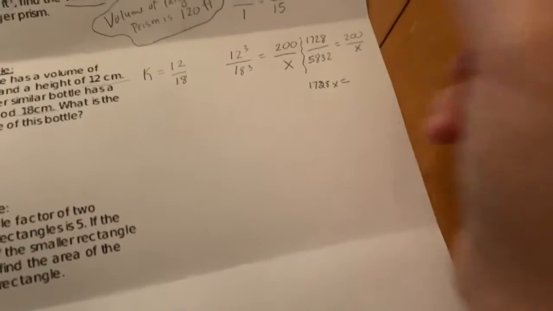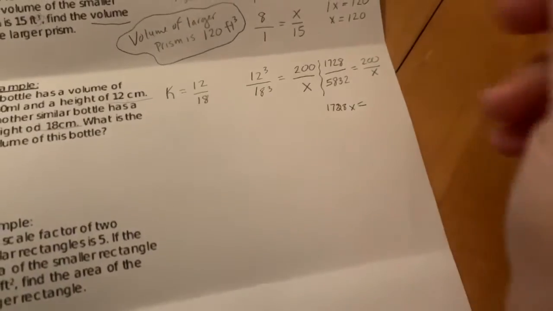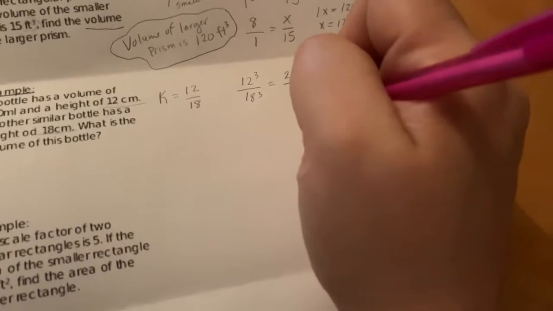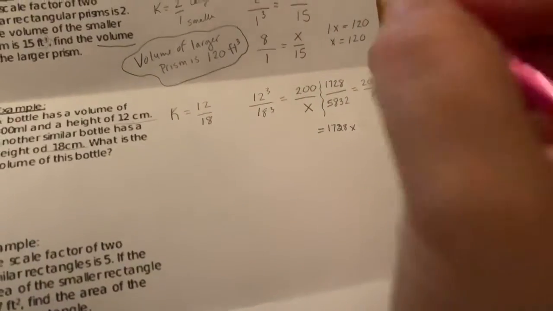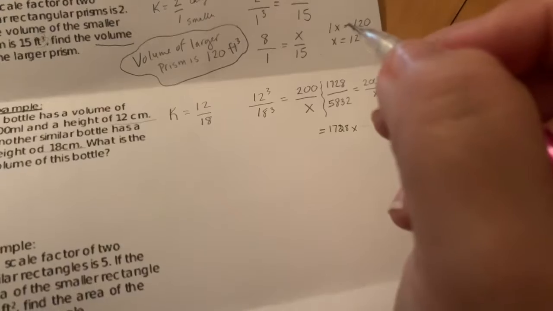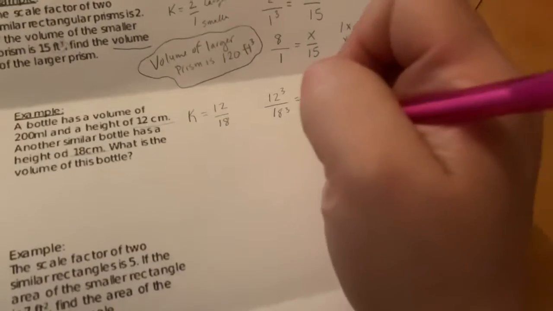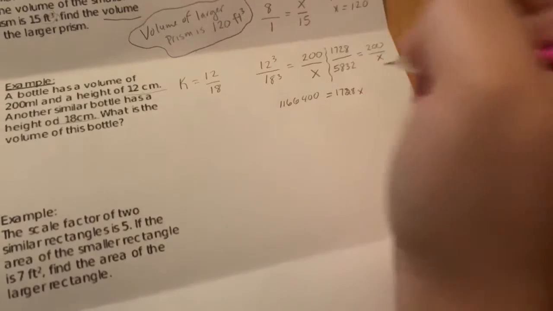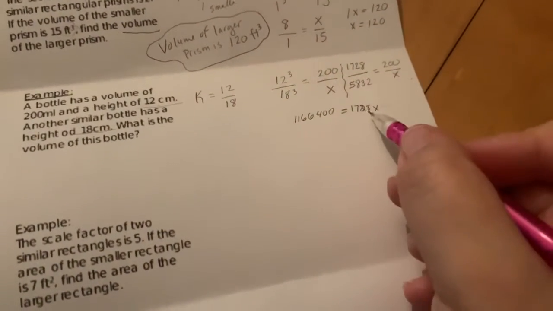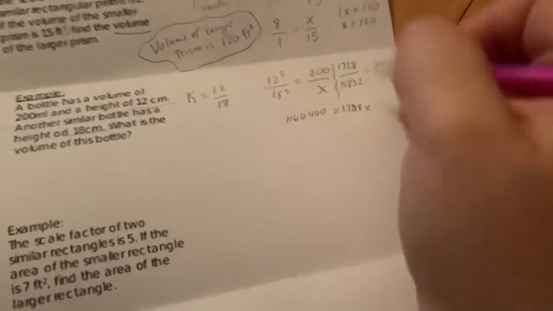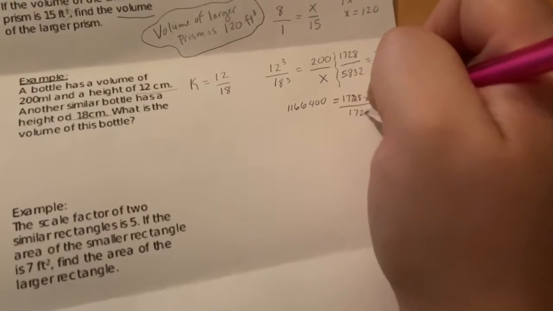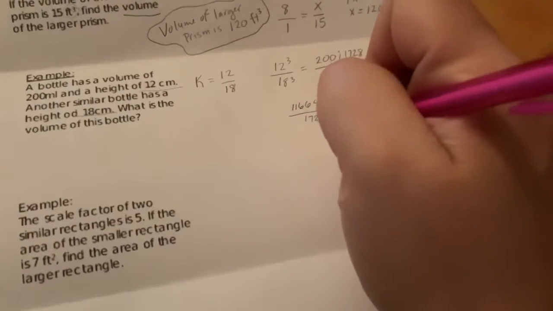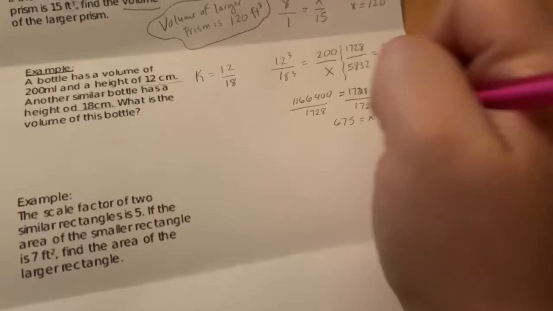So when I did that in my calculator, I got a long number. Actually, I'm not going to have enough room here. Let me change this equal sign, put it on this side. And the number that I got was 1,166,400. So in order to solve for x, I'm going to have to divide both sides by 1728. And when I do that, I get 675 equals x.